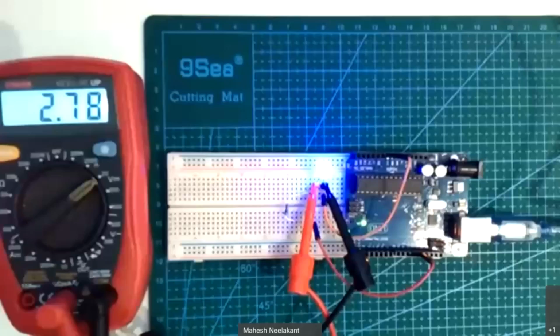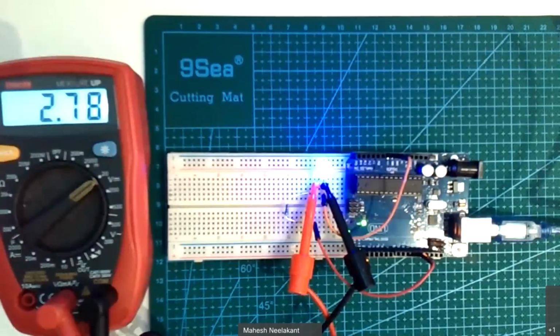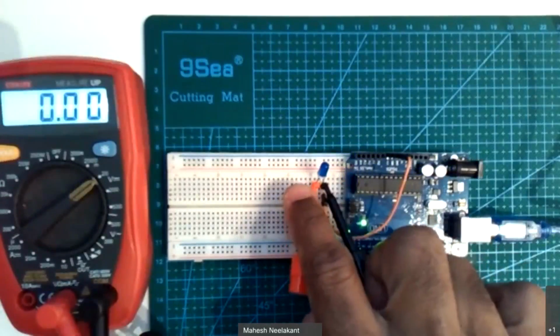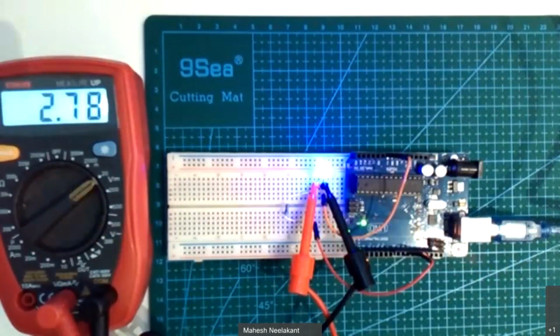And let me make it bigger again. Over here is the negative side. Over here is the positive side. And if you look carefully, what we're doing is blinking the LED every 3 seconds or so.